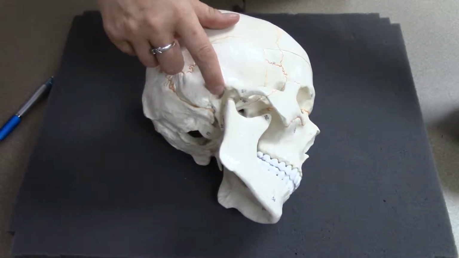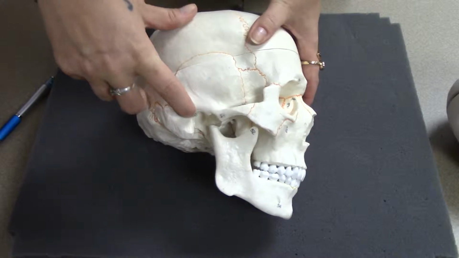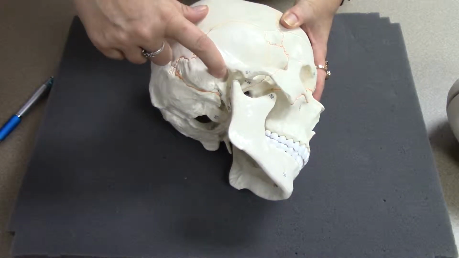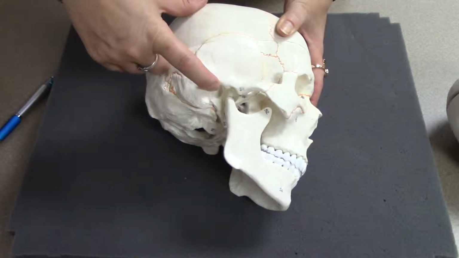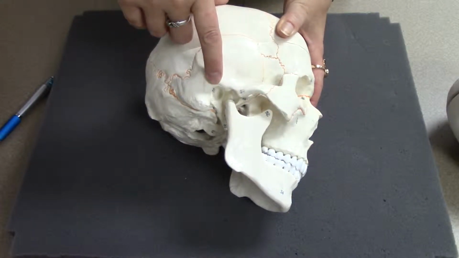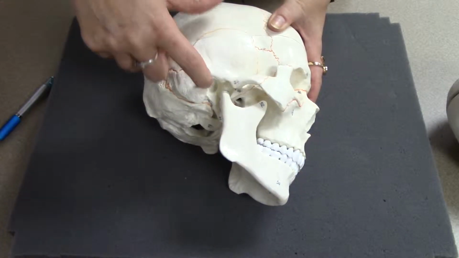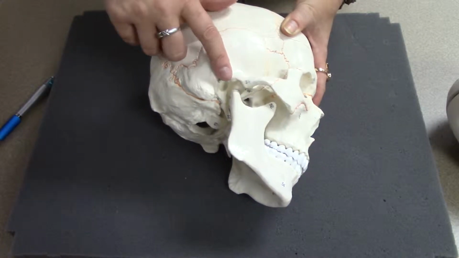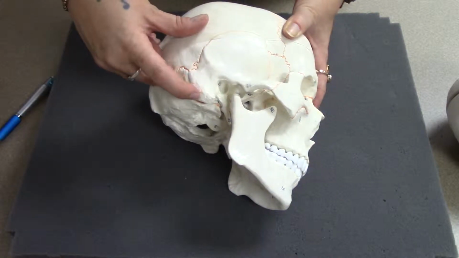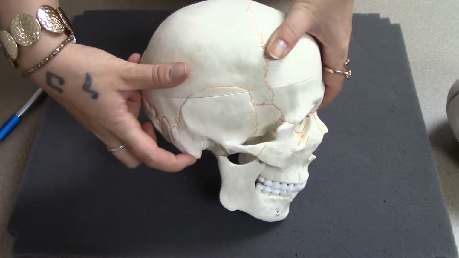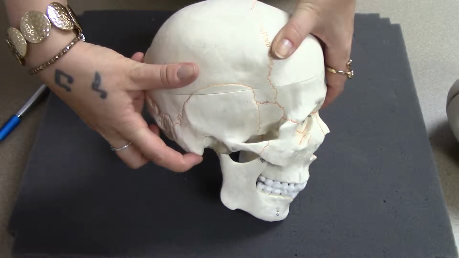Posterior to the mandibular fossa, on the side, is another indentation. This is actually the entrance to a tube, the ear canal. And this is called the external auditory meatus, or sometimes external acoustic meatus. So that's your ear hole. And then behind it is the mastoid process. You can feel this behind your ear, and it's a place where muscles attach.